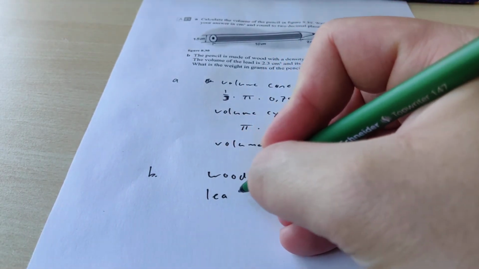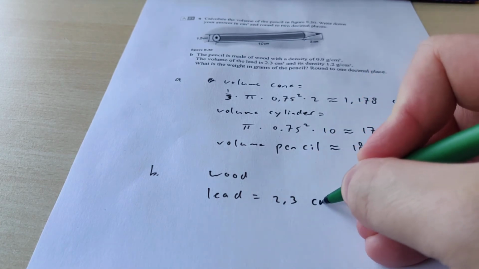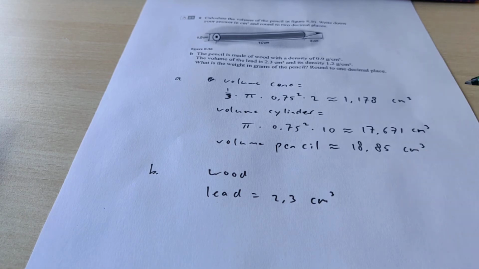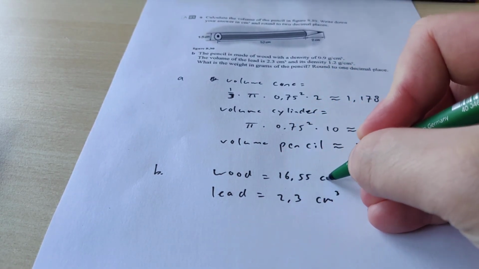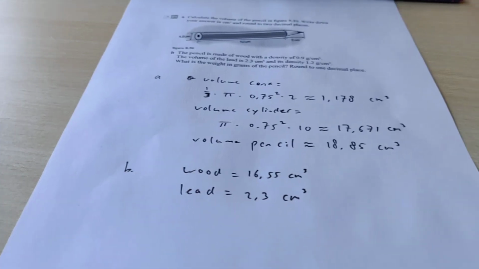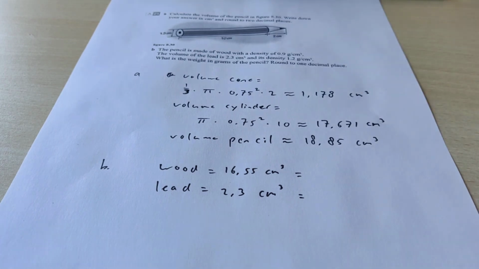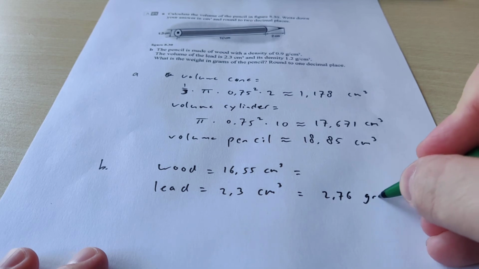So we have wood and we have lead. Lead is already given. That's 2.3 cubic centimeters. So that's nice. So the only thing we have to do is take the 18.85 and we subtract 2.3, because then we know how much wood you have, which is 16.55 cubic centimeters. So now we can calculate what the weight is of that. The lead weighs 1.2 grams per cubic centimeter. So you just do 2.3 times 1.2, and then I have 2.76 grams.